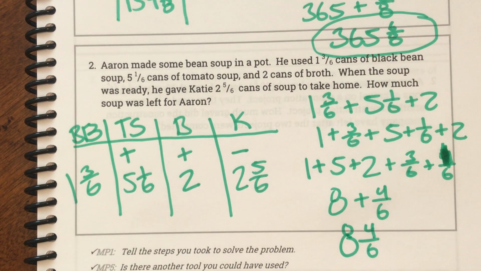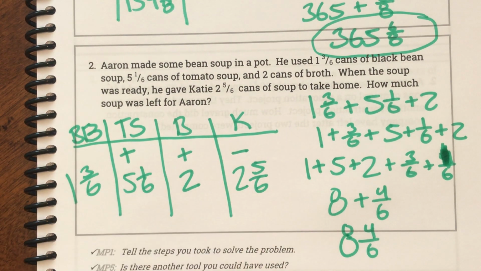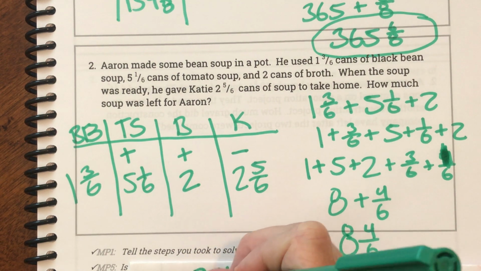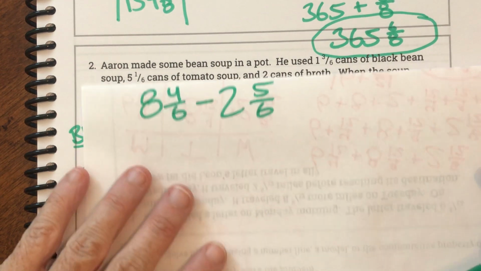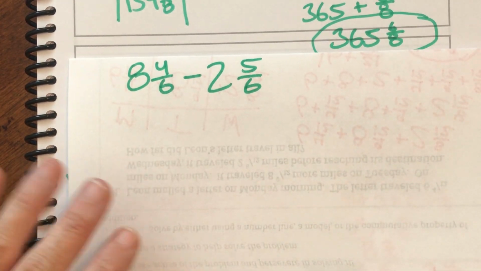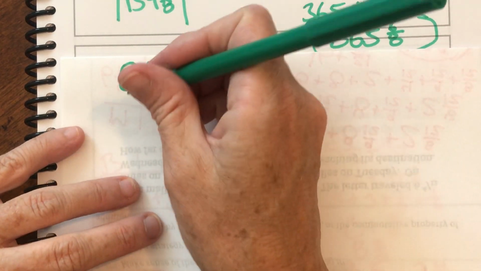Okay. So he made that much soup, but then he gives Katie some. That's a subtraction problem, and I ran out of room. You're probably running out of room too, so you might need to pause the video and get some separate paper. But this is how much soup's in the pot, and then he's gonna take away this. So I'm gonna set that up as a subtraction problem. 8 and 4/6 take away 2 and 5/6. Okay, and I think for the subtraction problem, I'm gonna use the area model again, because to me that's the best way to subtract.